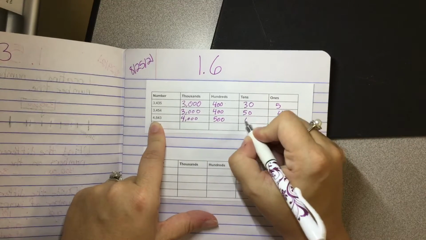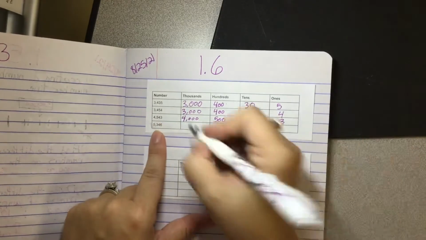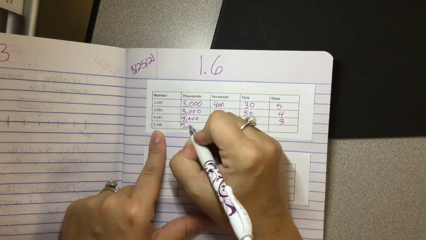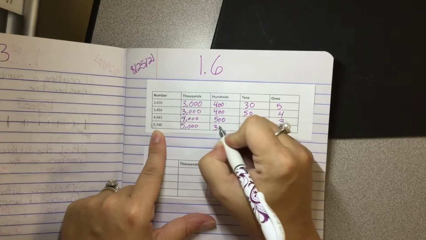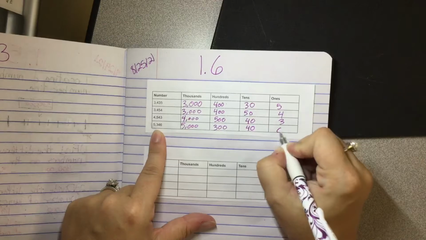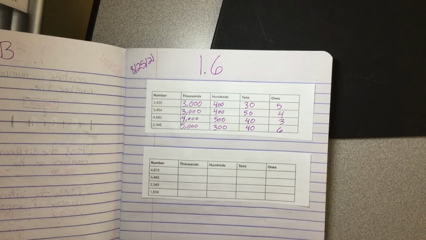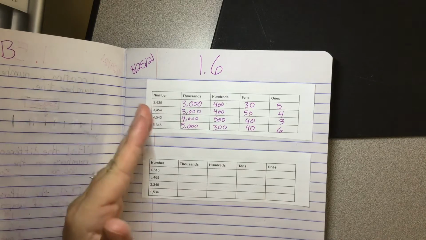Okay, and then the tens, it's 40 because there's 4, and then a 3. Last one is 5,000, 346.